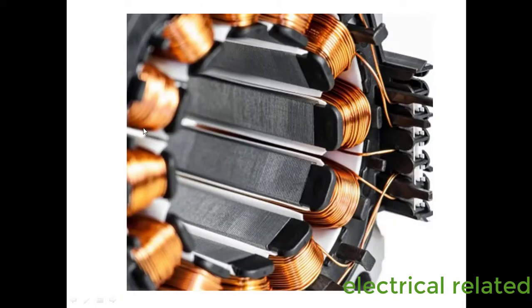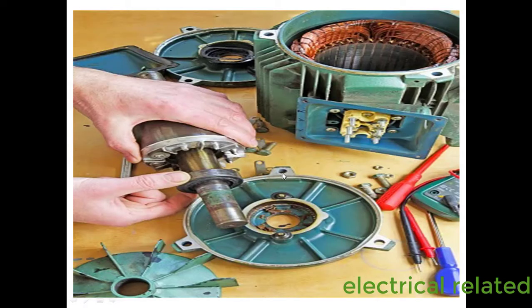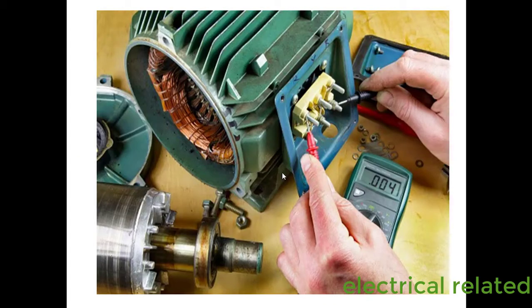It is a close view of the stator winding, and here you can see the close view of the rotor, and here are also shown different parts of the motor. You can see in this picture. Here you can follow my cursor. Here we make the connection for running the motor.